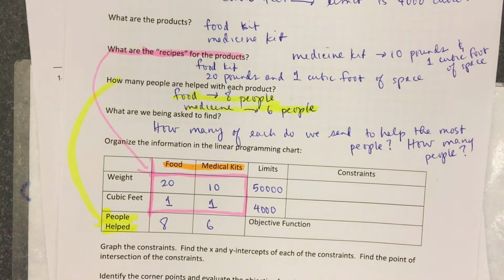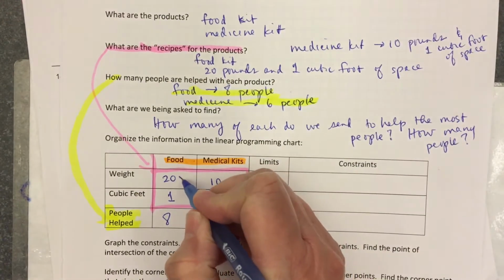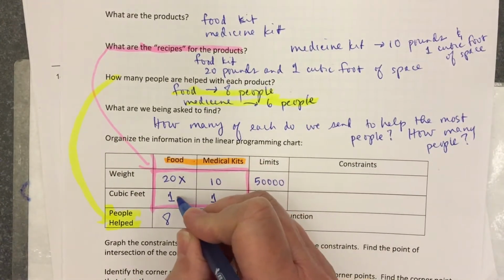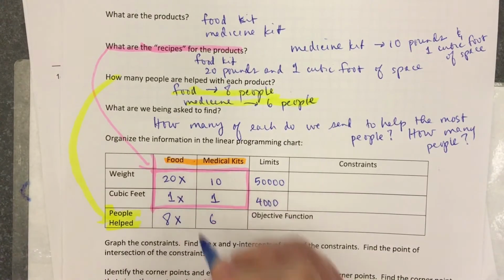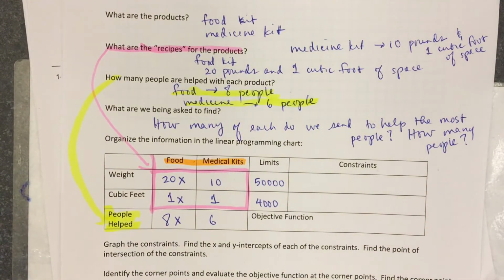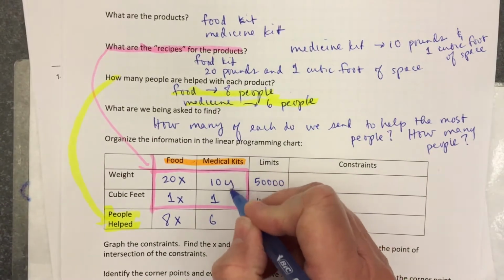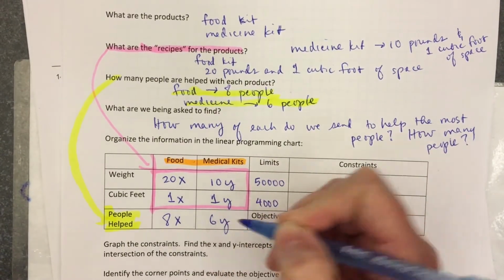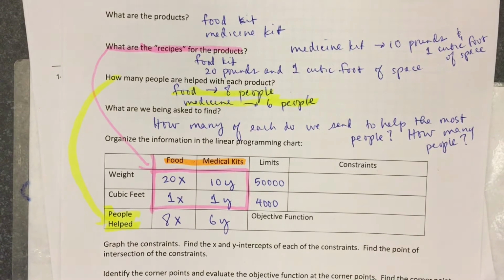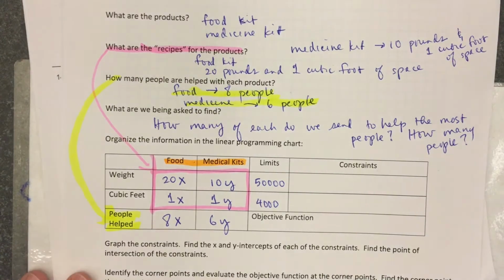We do not know how many of each kit to send, so we will call that X, or at least X for the food. I'll put X down the column for food. Y number of medical kits. So put Y down that column for medical kits. To get the constraints, we're going to read these lines straight across, and to get the objective function.